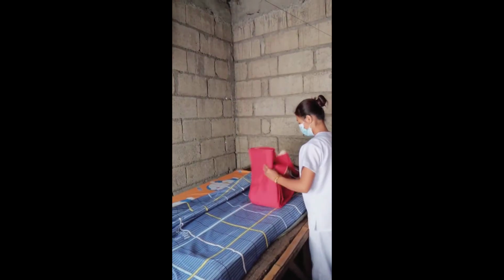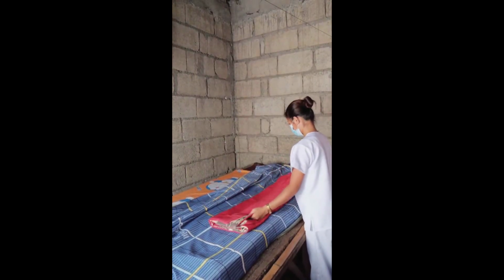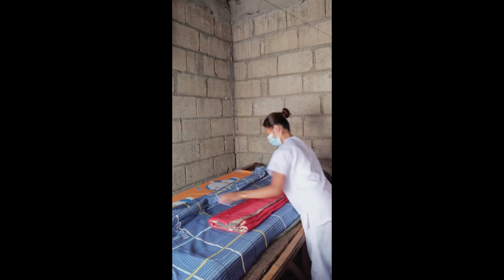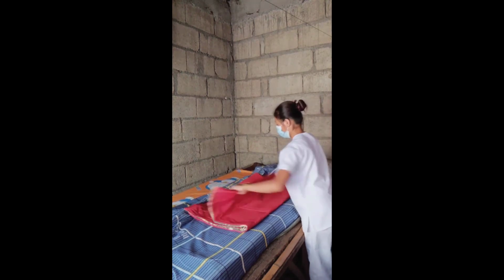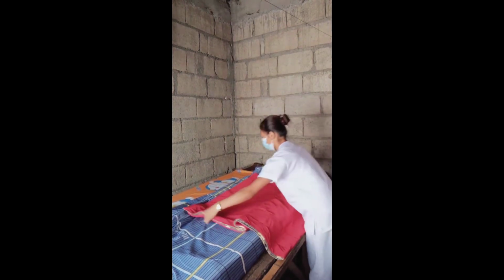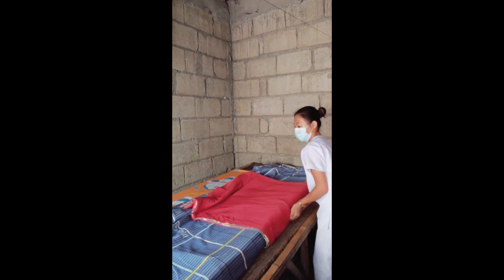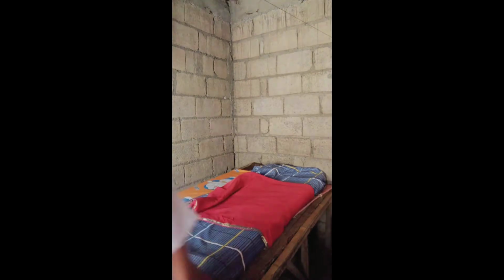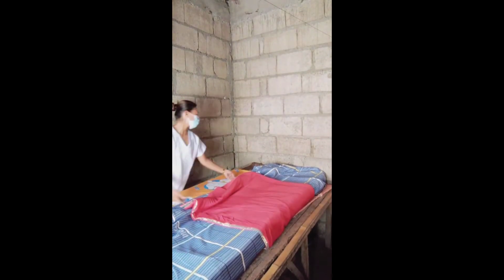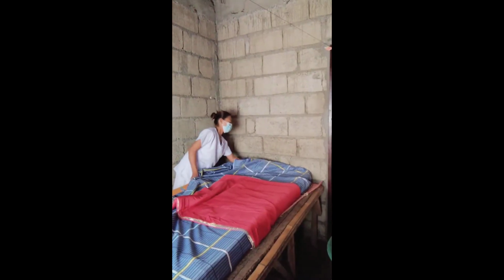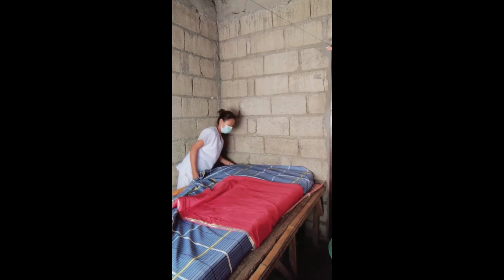If needed, apply a draw sheet. Lay it center fold lengthwise in the middle of the bed. Smooth the draw sheet over the mattress and tuck the excess under it. Now, move to the other side of the bed and spread the linen smoothly over the mattress edge.